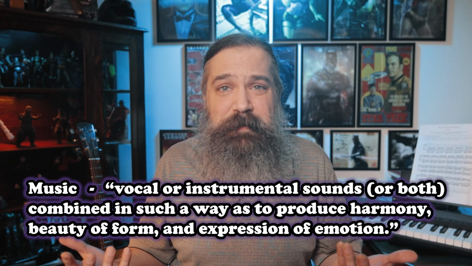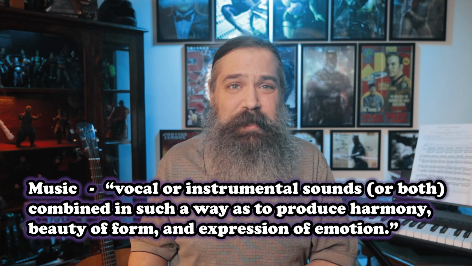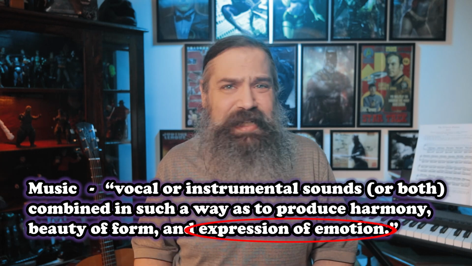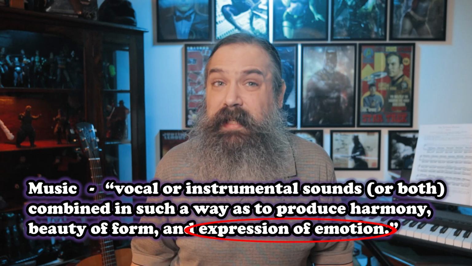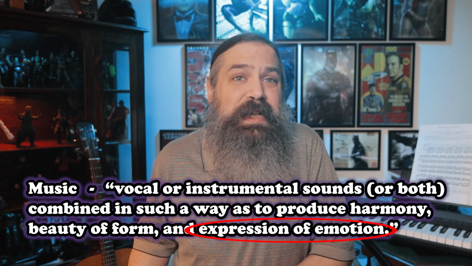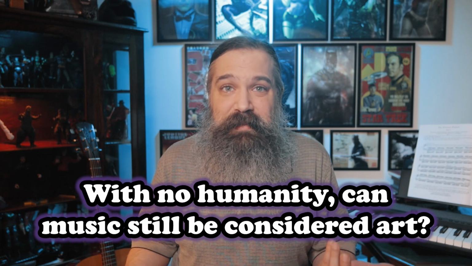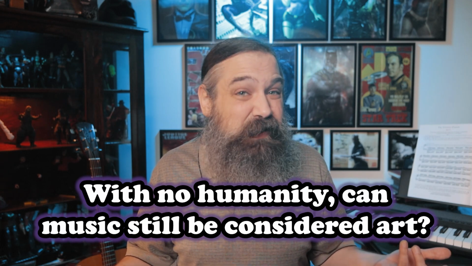And by Google's very definition, if the sounds being composed do in fact become entirely void of emotion, then can it even really be considered music at that point? And if we continue to gradually hand over all expression and creativity to AI for the sake of convenience, then is it really still art?